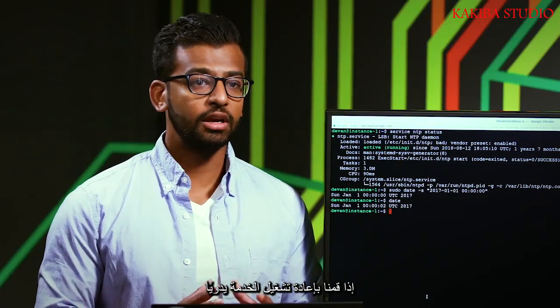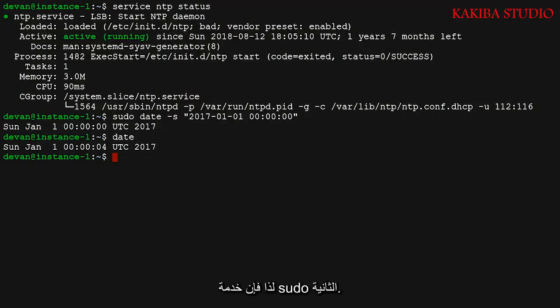If we manually restart the service now, we'll see that the date and time get adjusted. So let's type in sudo service ntp stop.